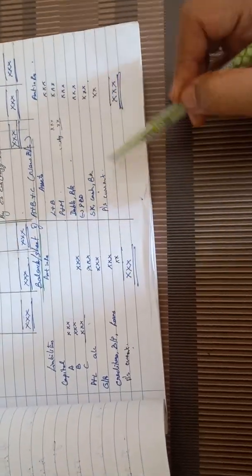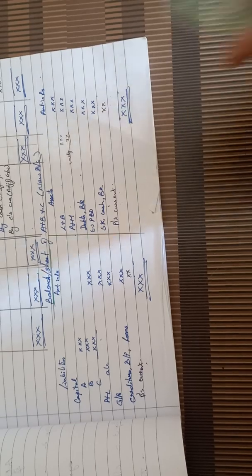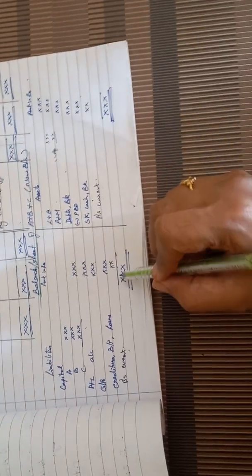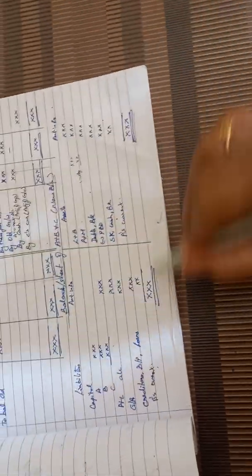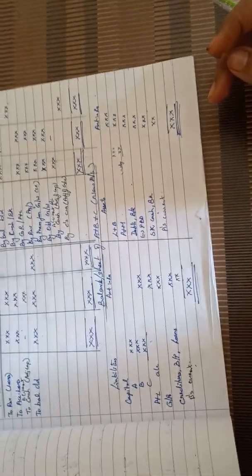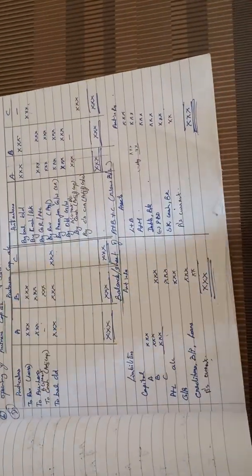Then if it is the first method, A's current account, or withdrawn, or if cash has to be brought in, that part you will write, and you will tally it and it will get tallied. So the ultimate aim is doing this balance sheet. Okay, so these are the 6 steps which you will follow in order to do a sum.